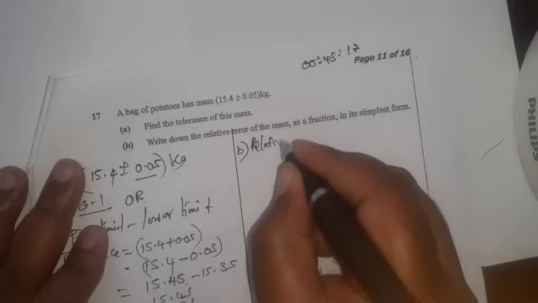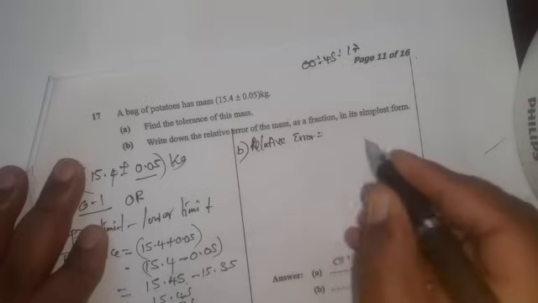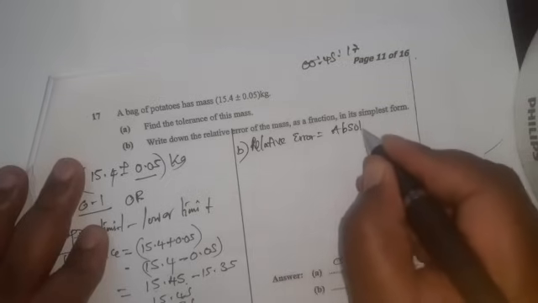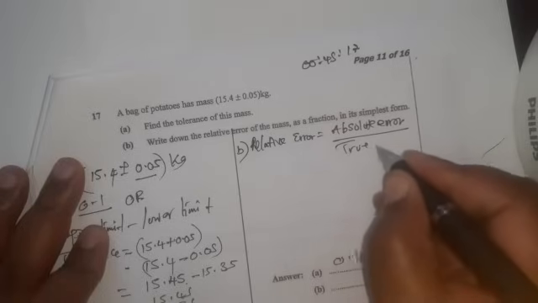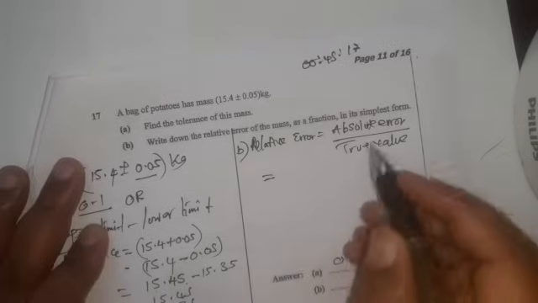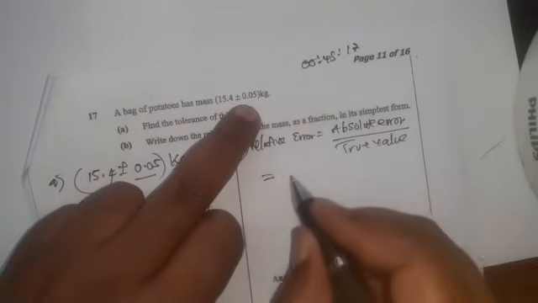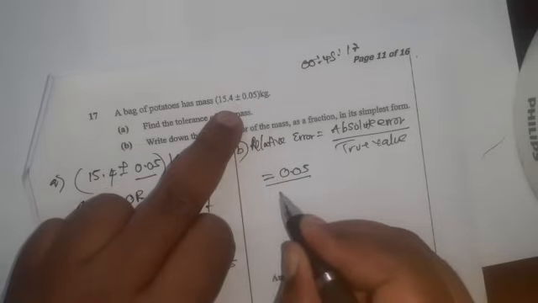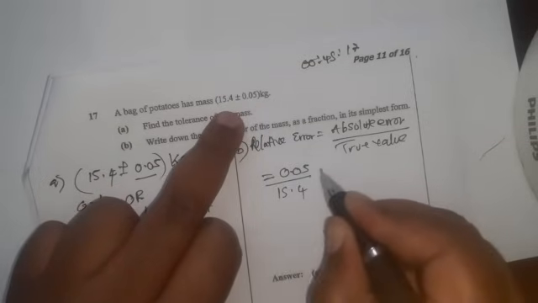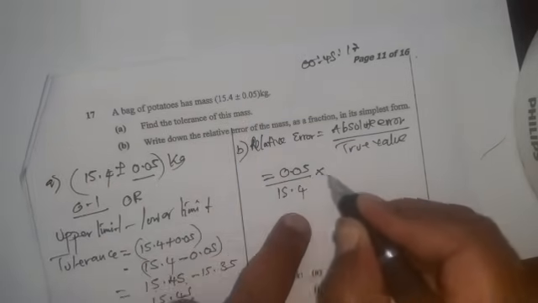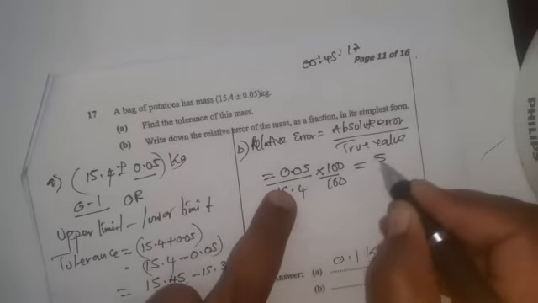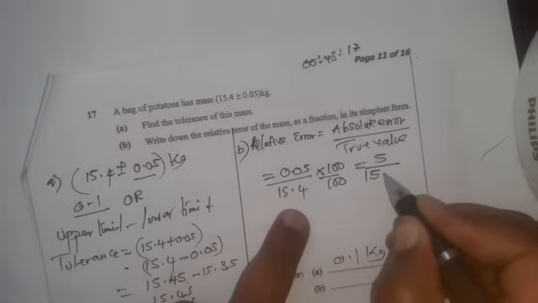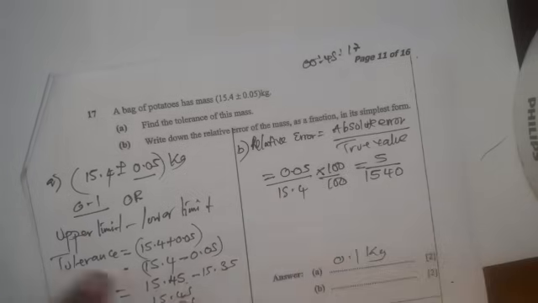Write down the relative error. Relative error is absolute error divided by true value. Alright, so here, what is our absolute error? It is the one that has been given here in brackets, 0.05. The true value is 15.4. Because there is one decimal place here, we multiply by 100 and get 5 divided by 154 with a 0.